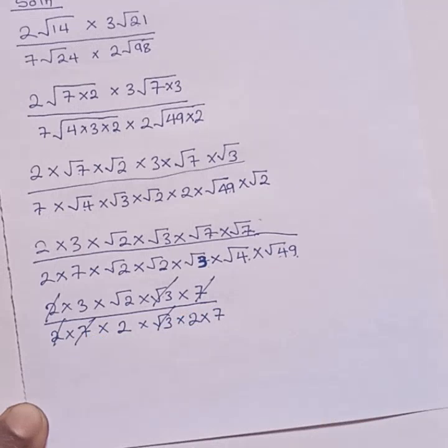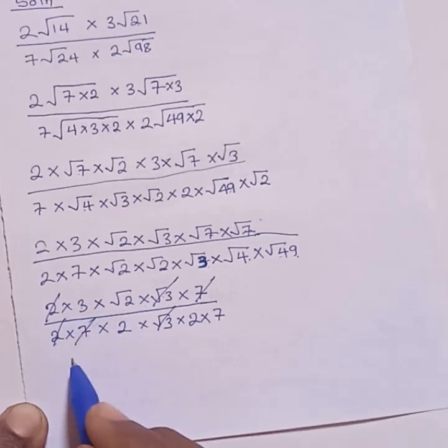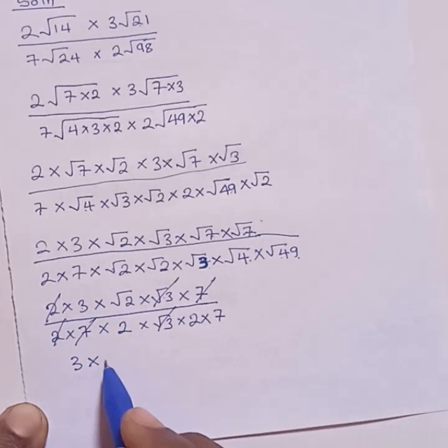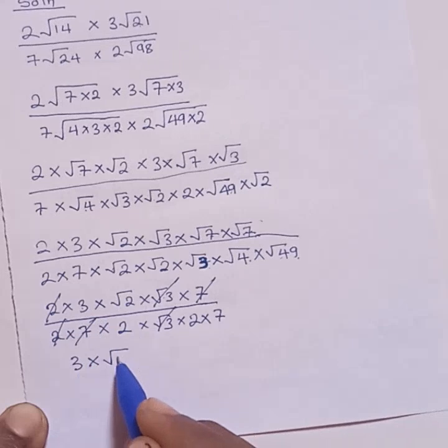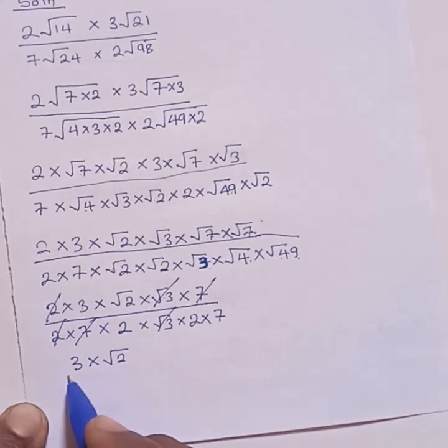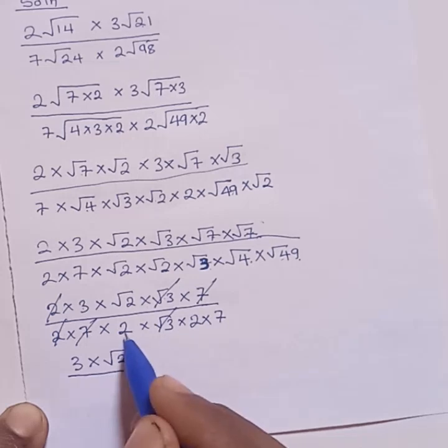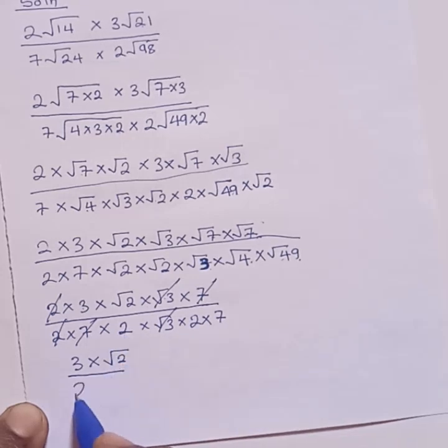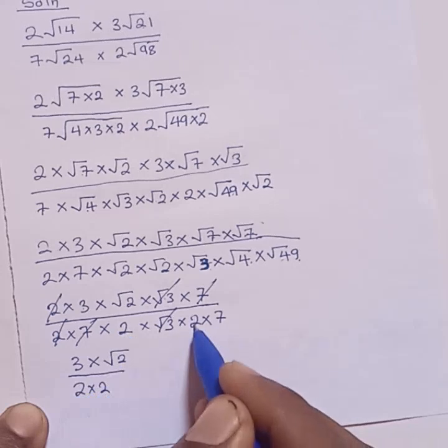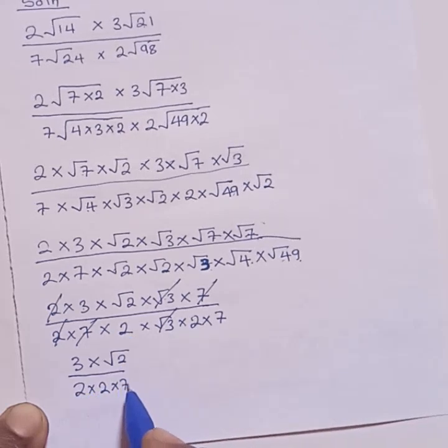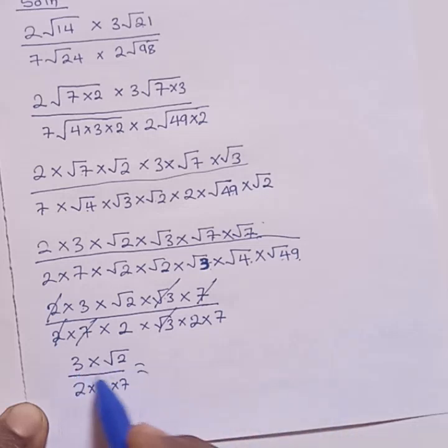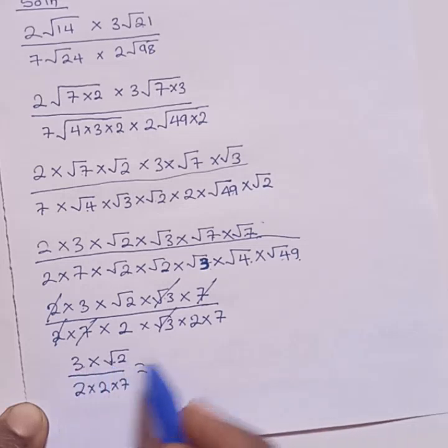So all we'll be left with is 3 multiplied by square root of 2 all over 2 times 2, which is this, times 7, which equals 3 square root of 3 times square root of 2.